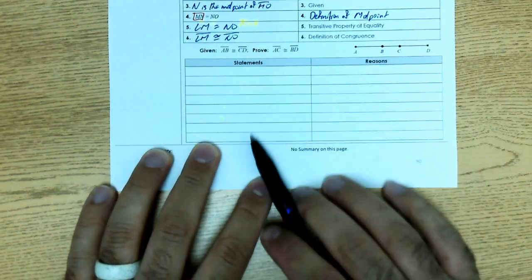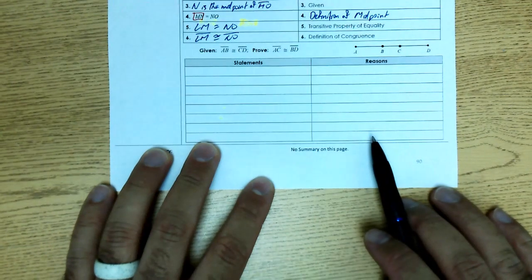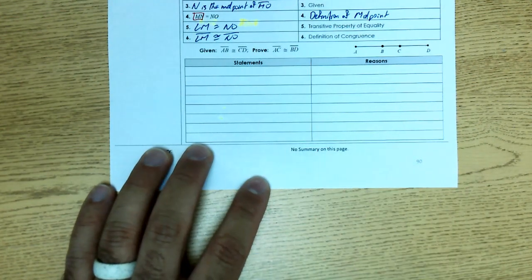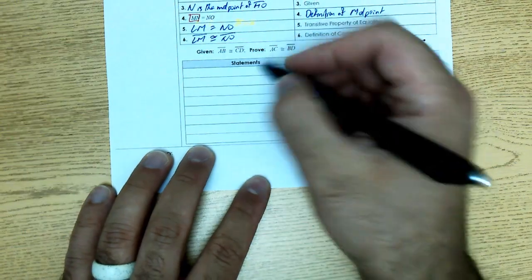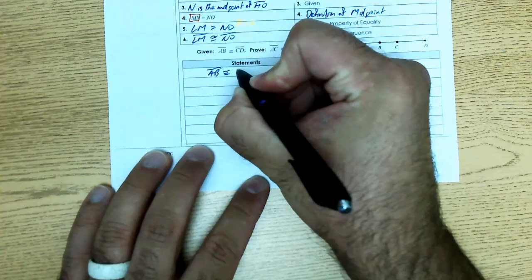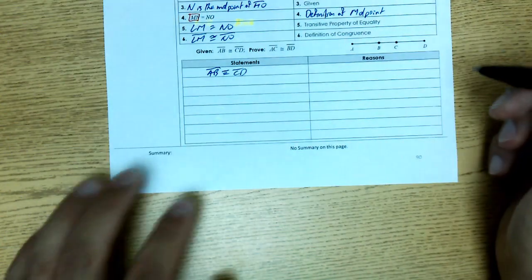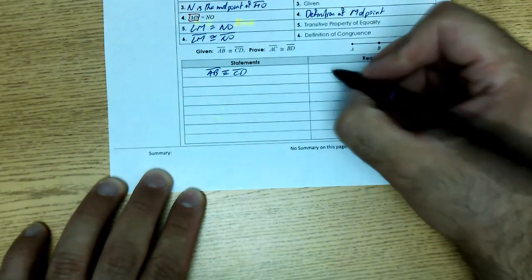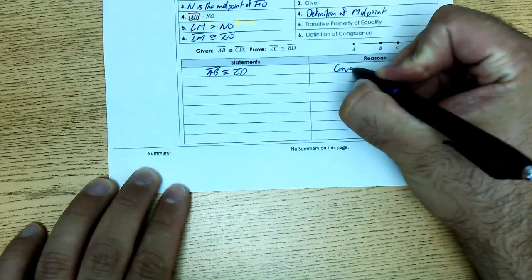We've got to figure out the statements. We've got to figure out the reasons. Let's help ourselves out for a second. The given is going to be the first: AB is congruent to CD. Segment AB is congruent to segment CD. We know that is our given.